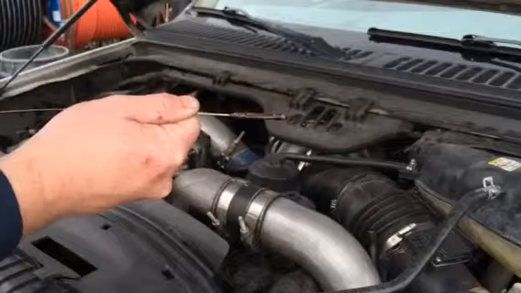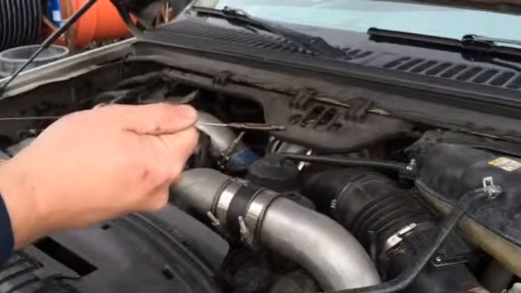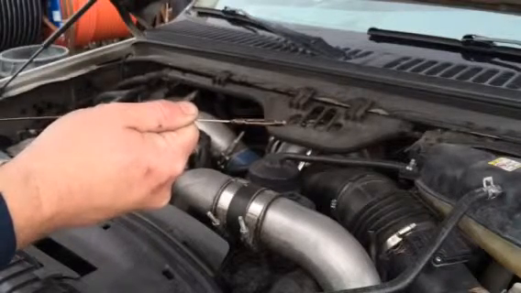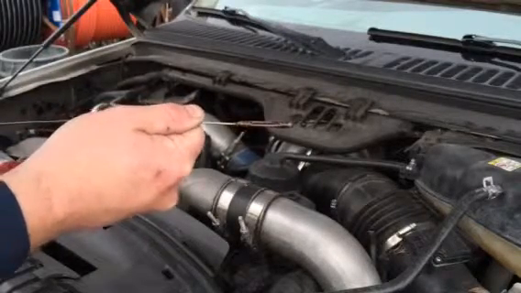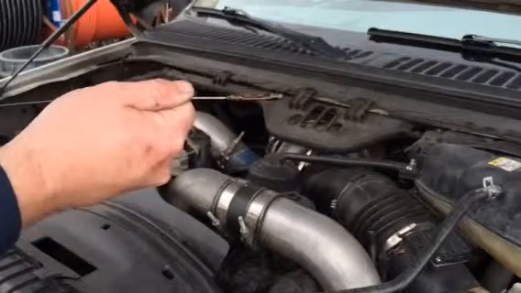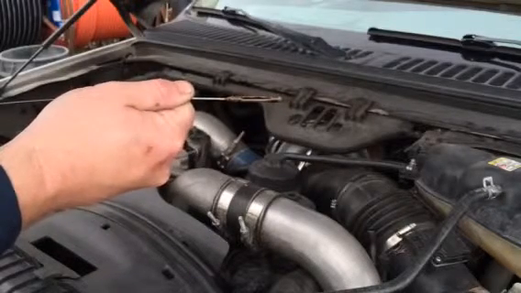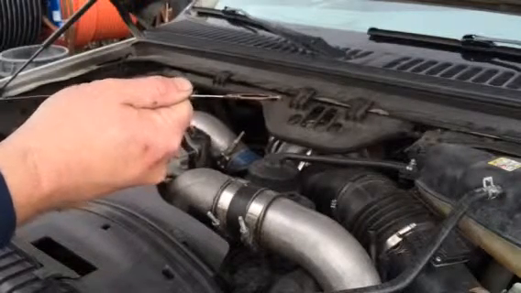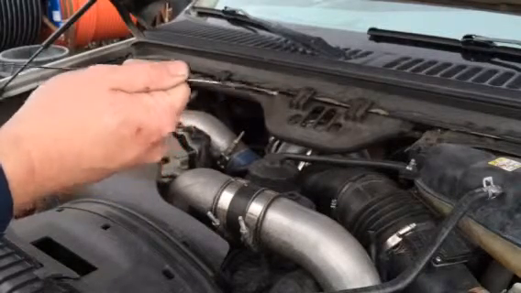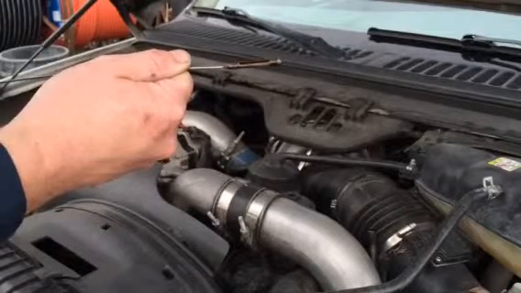If it is, of course, below the maximum range, you're going to want to add oil. Every one of our diesel trucks in our fleet is running 15W-40 motor oil. That's the Delo 15W-40. Do not use anything other than the 15W-40 motor oil in our diesel trucks. If you are driving an F-150, you can run 15W-40 in it, but preferably we like to run the 5W-20 synthetic motor oil.